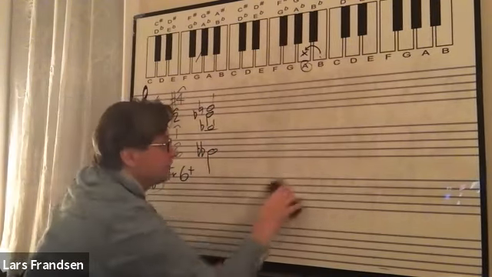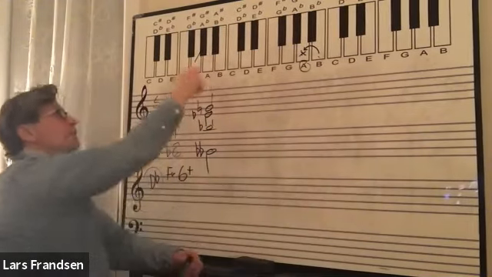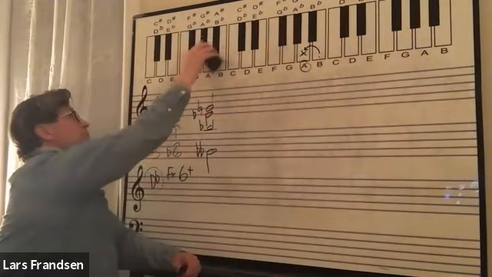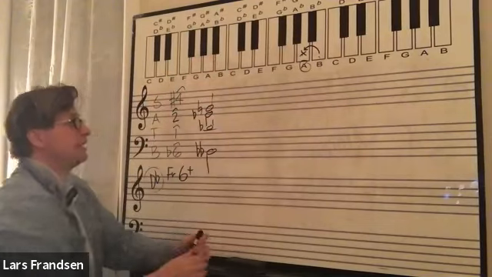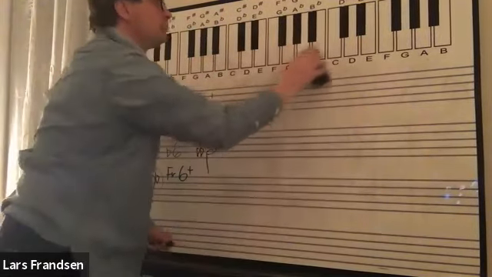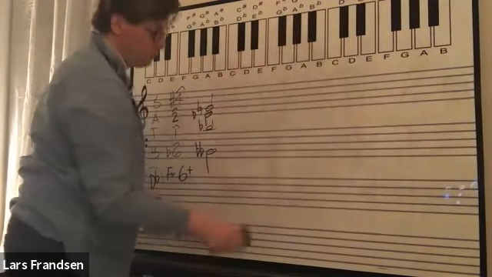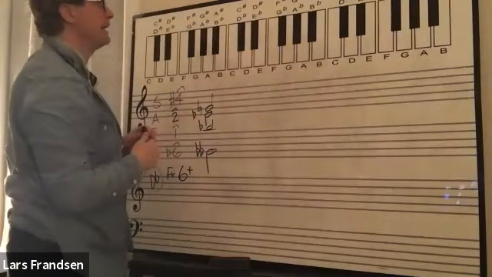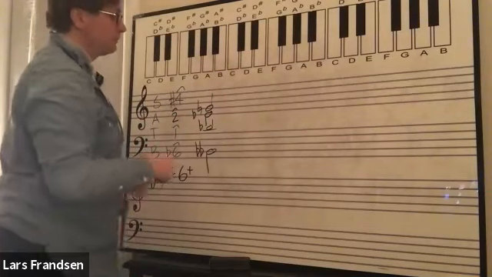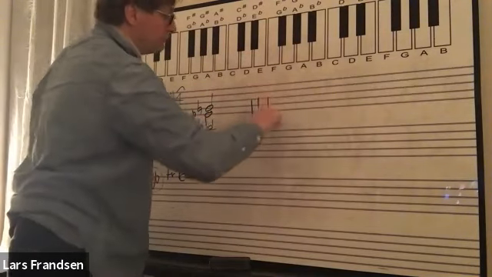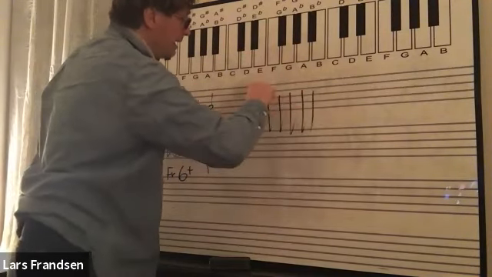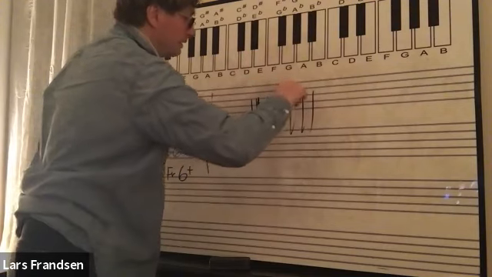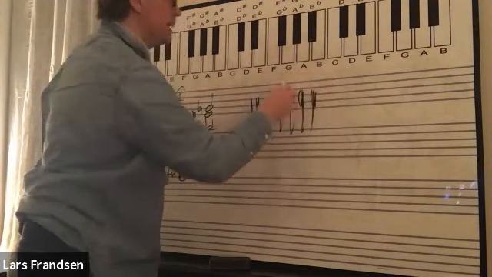If in doubt, just use your keyboard. You don't need to go out and buy a Steinway grand piano or anything like that. You can just draw. You don't even need a board like this with the keys drawn up. This is handy because when I erase it, I don't need to draw them again, right? But you can just draw your own keyboard like that. Now you have that, right?